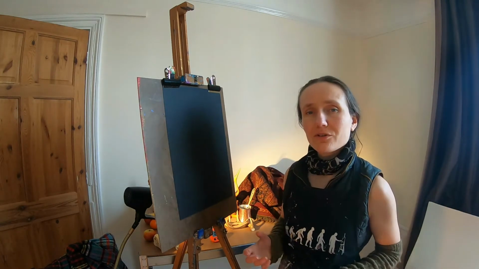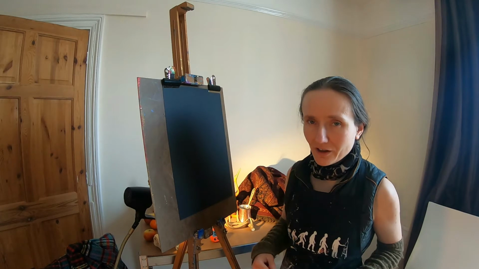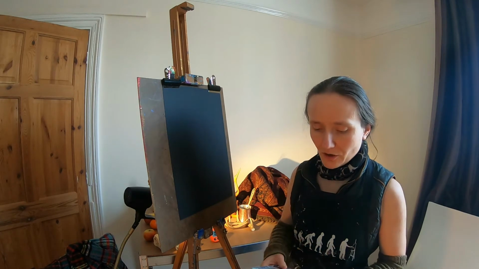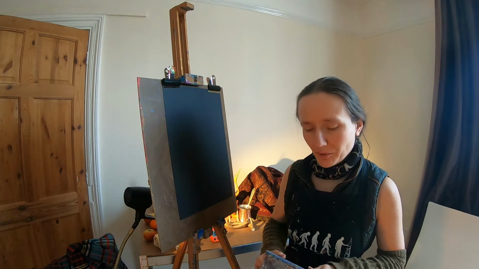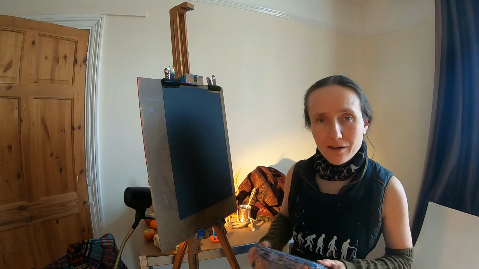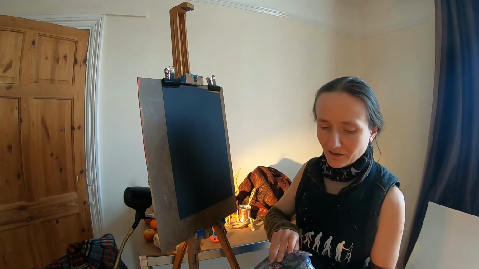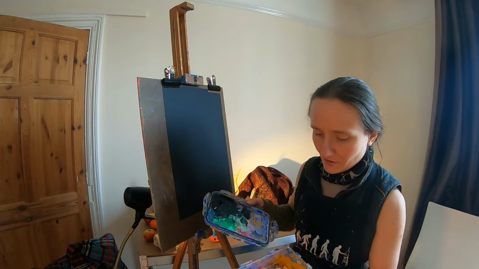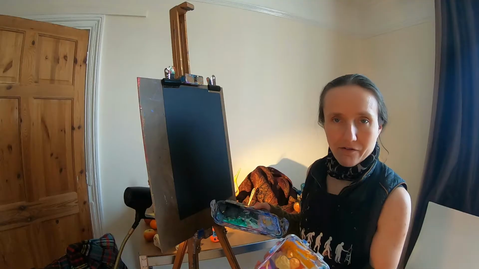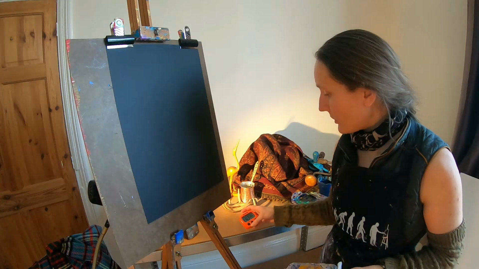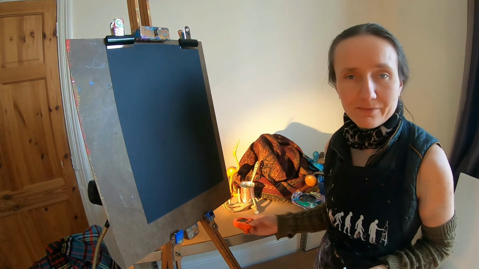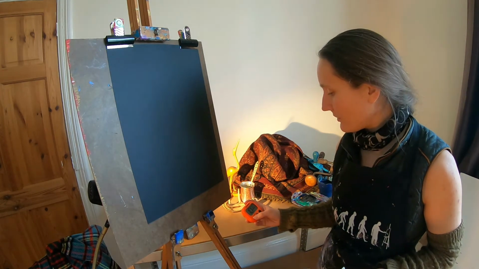For this piece I'm going to use acrylics, hence I'm wearing an apron to protect my clothes. I keep my acrylic paints between painting sessions in an airtight container, which allows me to carry on using them. I'm going to set this timer now for, let's say, 45 minutes.